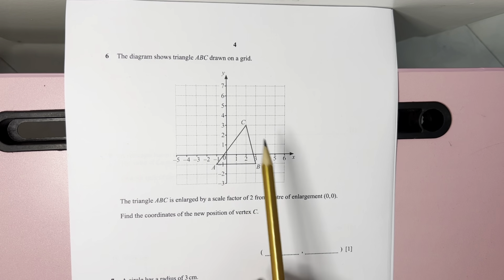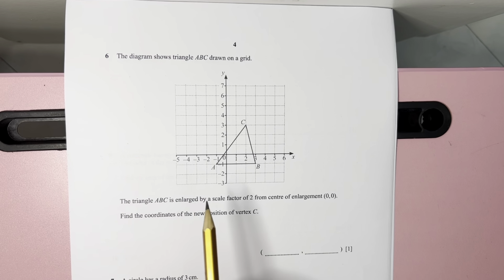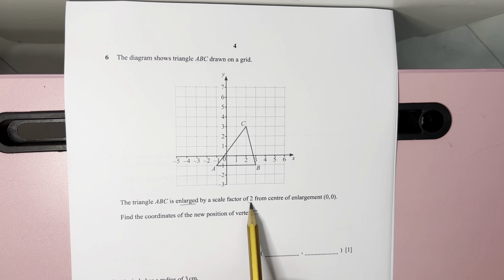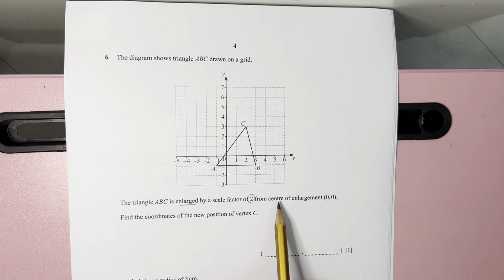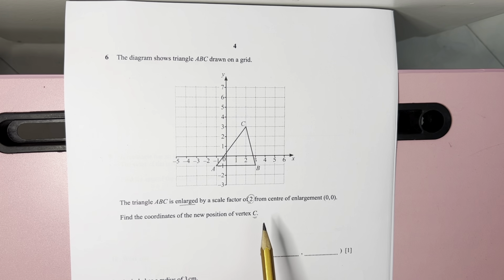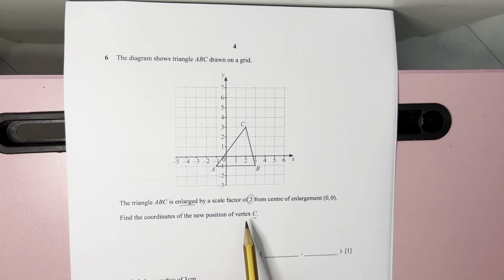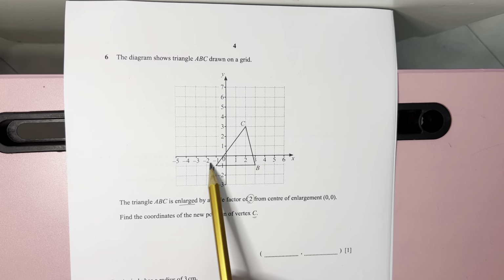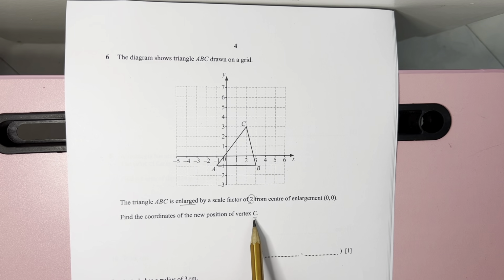Okay, for question number 6, the diagram shows a triangle ABC drawn on a grid. This is the triangle. The triangle ABC is enlarged by a scale factor of 2 from the center of enlargement (0, 0). Find the coordinates of the new position of vertex C. Read the question carefully, because do not waste your time finding the new position of the 3 points. It needs only vertex C.